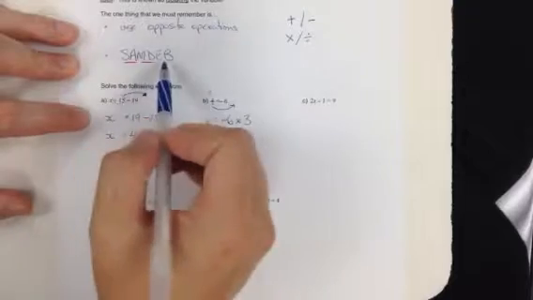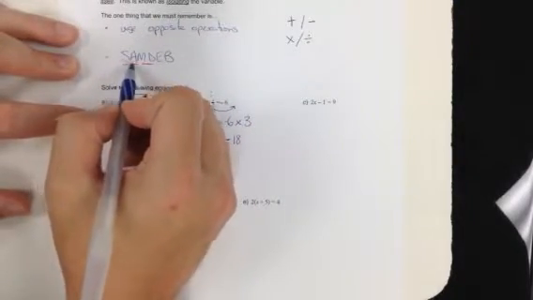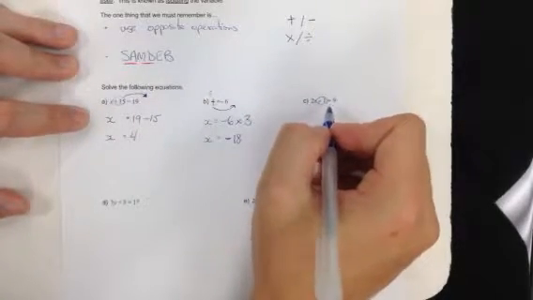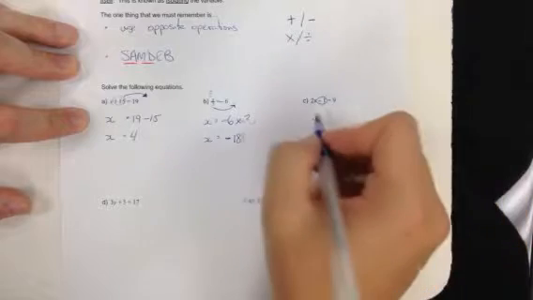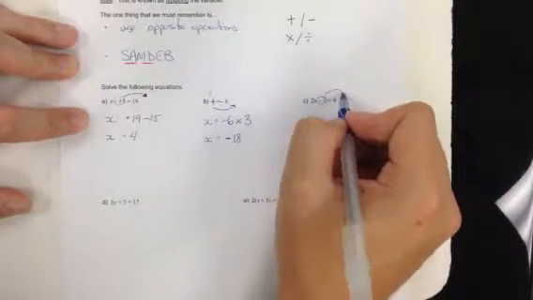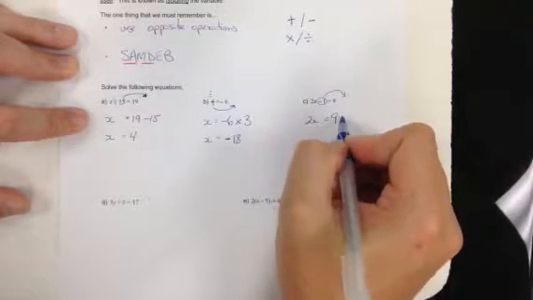We refer back to SAMDEB. So when we're solving equations, we use BEDMAS backwards. So we're going to deal with the adding and subtracting part first, which is the minus 1 or subtract 1. Okay. We're going to leave the 2 with the x for the time being. We're going to take this minus 1, bring it across to the other side. The opposite of minus 1 is plus 1.